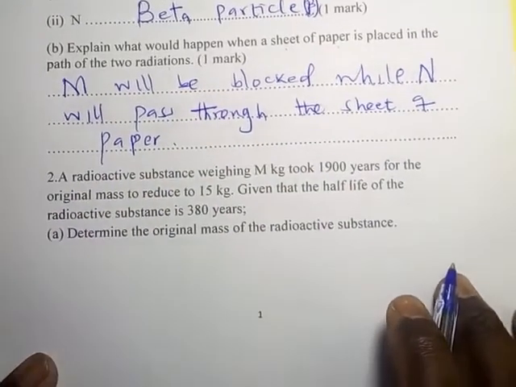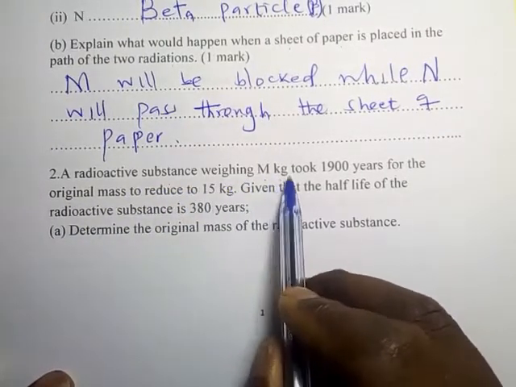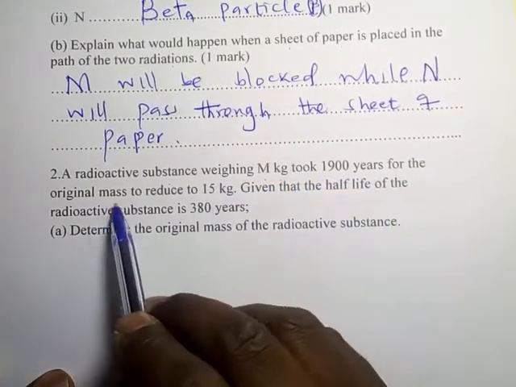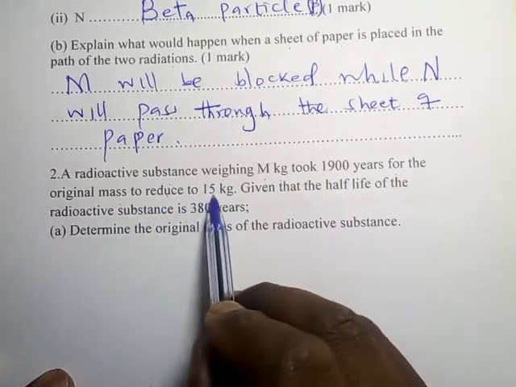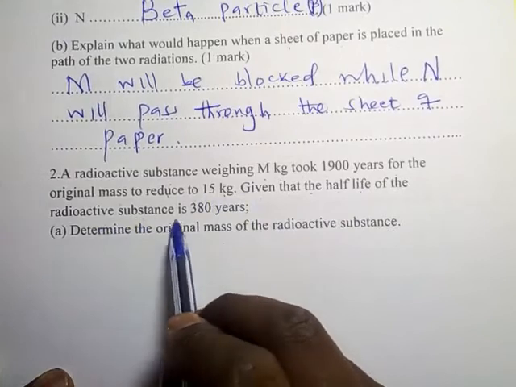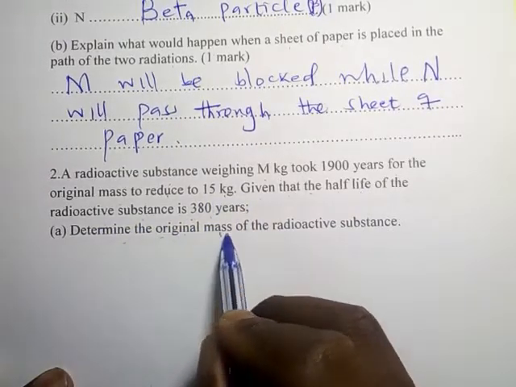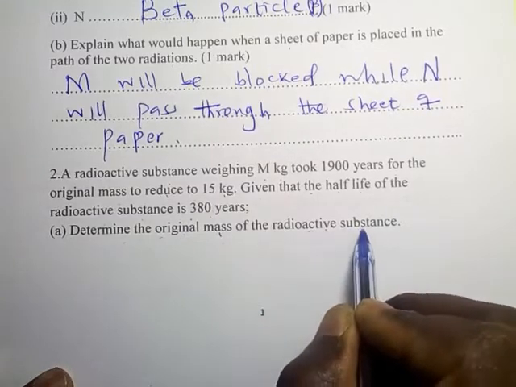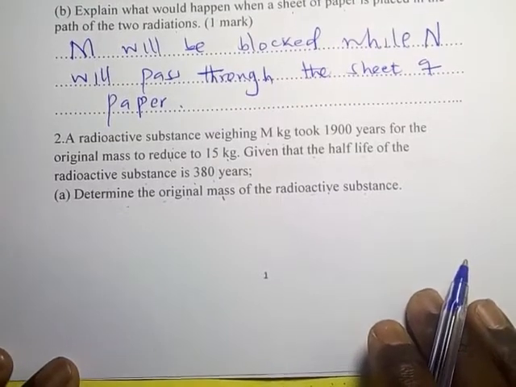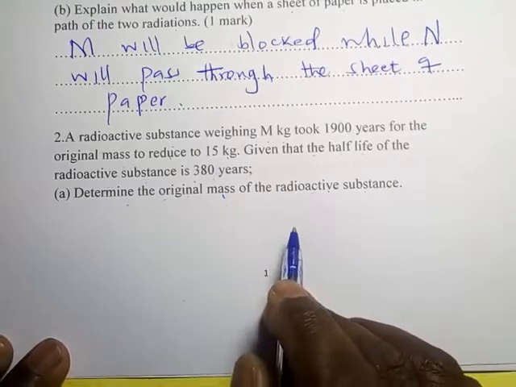Another question. A radioactive substance weighing m kilograms took 1900 years for the original mass to reduce to 15 kg. Given that the half-life of the radioactive substance is 380 years, determine the original mass of the radioactive substance. So we want to calculate the original. I will take you through two methods. The first one and then the second one.